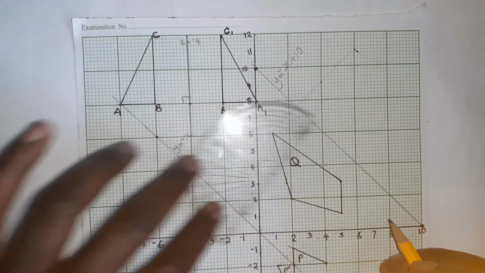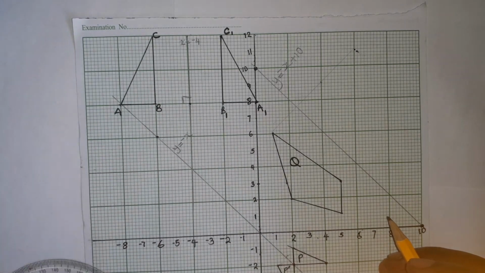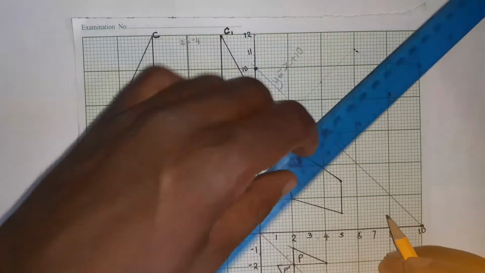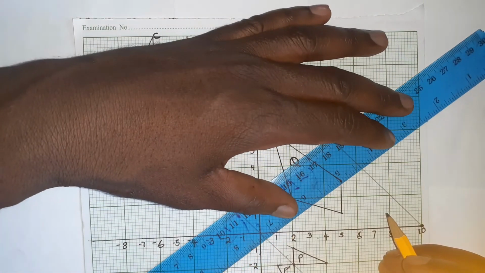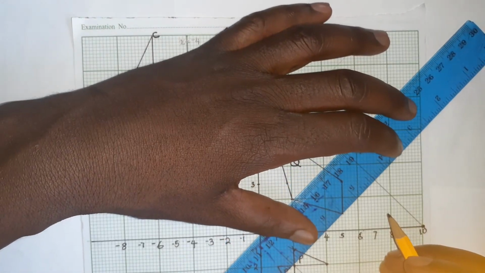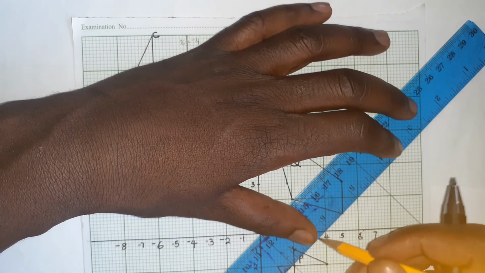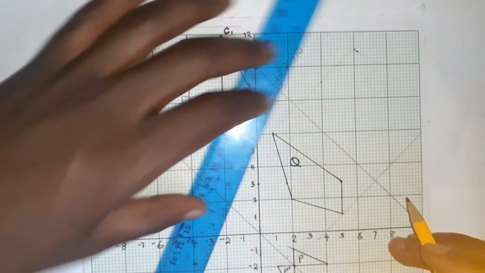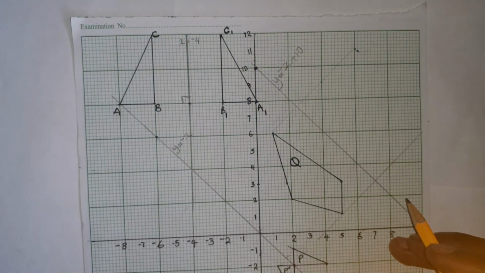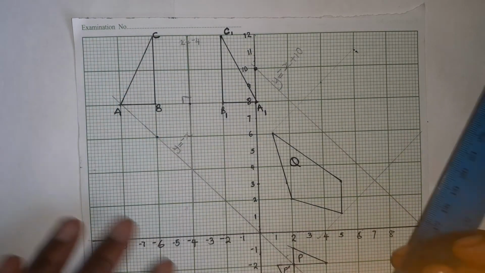So we need to join these 2 points. Please, this line is just there to guide me. Take note of that.